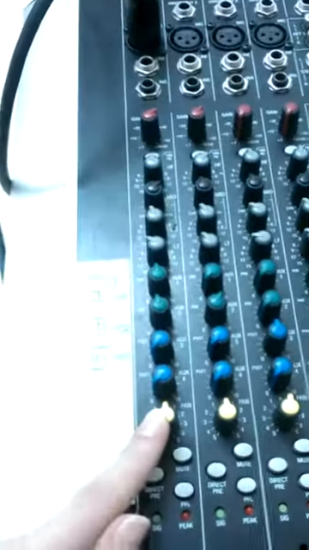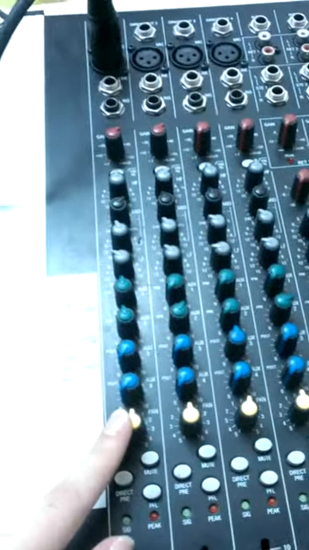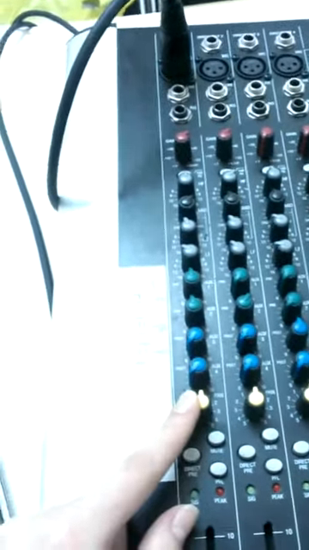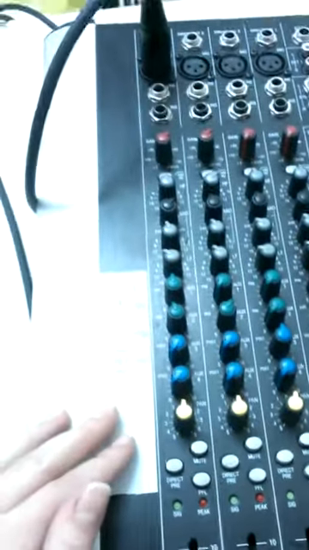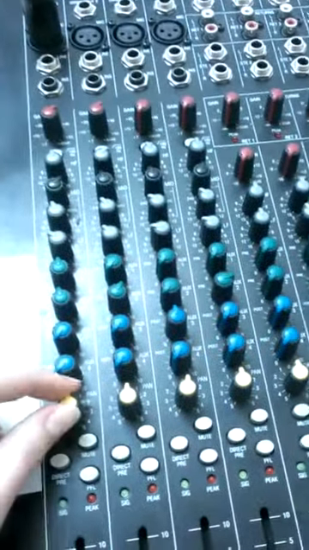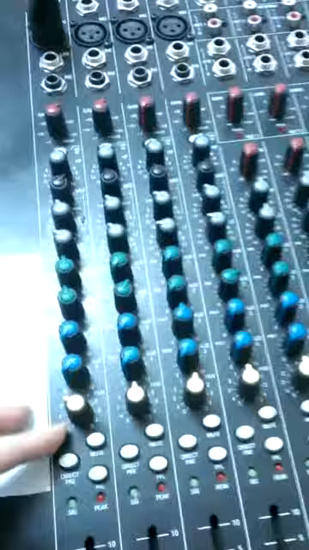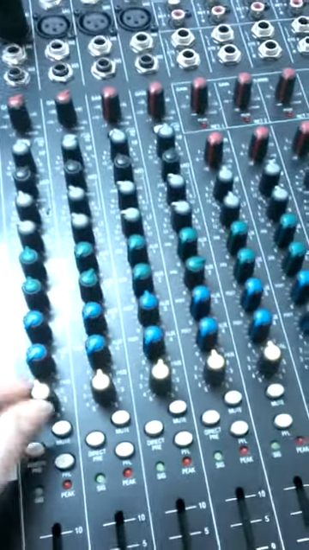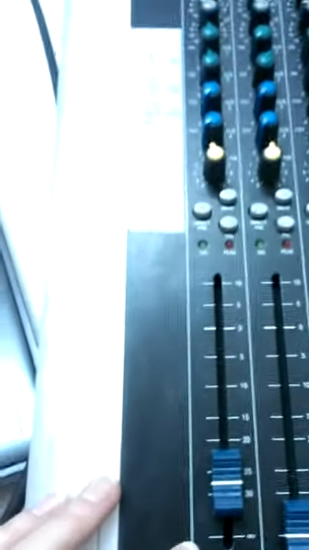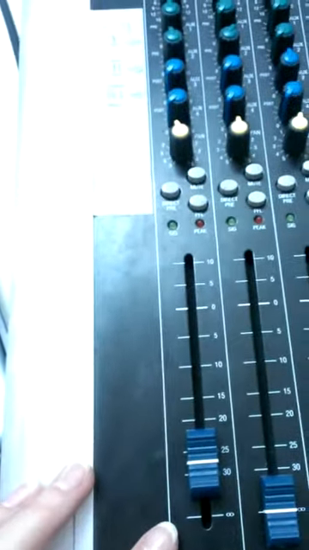Here we have the panoramic control. By this knob you can set the sound propagation from the speakers into the space. It could go only from the left side if you want, or from the right side, or you can balance it into the center.